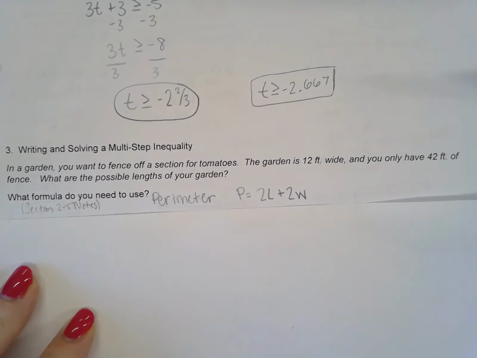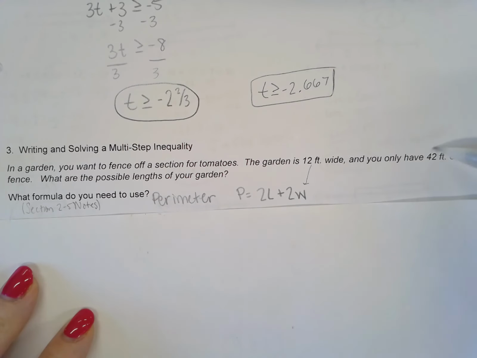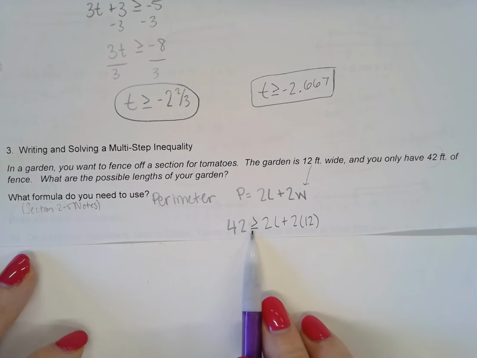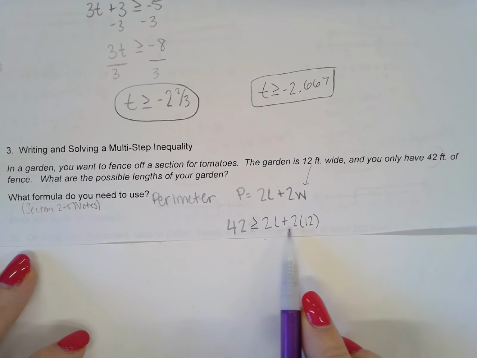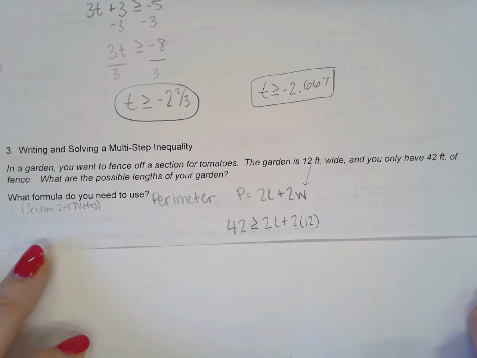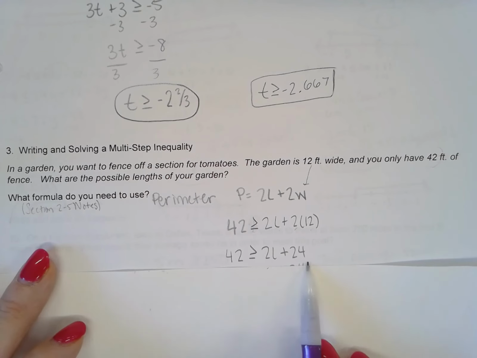Okay, so you know that your garden is 12 feet wide. I'm assuming that that 12 feet is going to go in for the W. And you only have 42 feet of fence. So that's your perimeter. That's as much as you can spend to do the garden. So your equation should be, 42 has to be greater than or equal to 2 times the length plus 2 times 12, which is for 12 feet wide. And then 2 times 12 is 24, so 42 has to be greater than or equal to 2L plus 24.